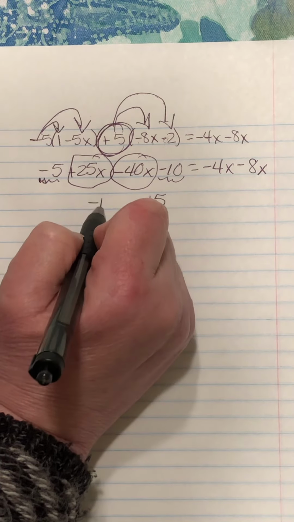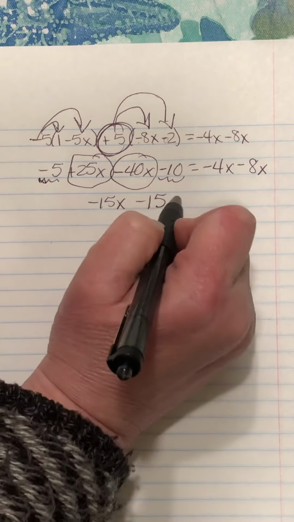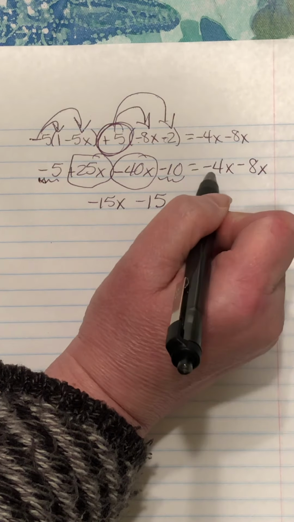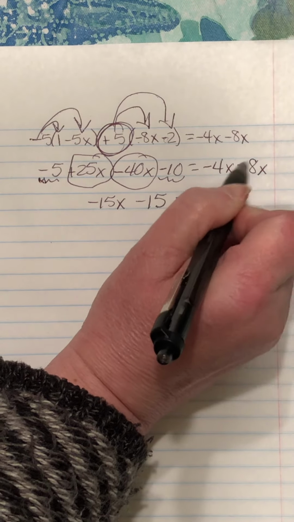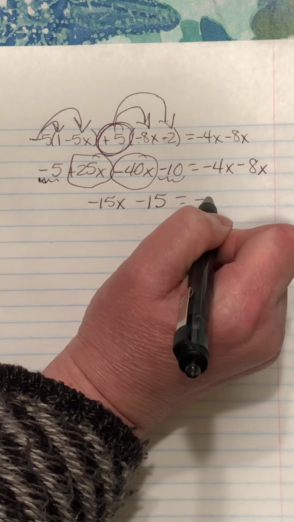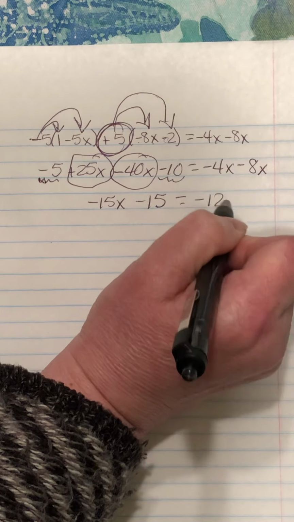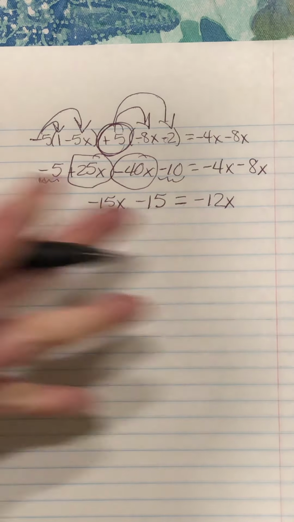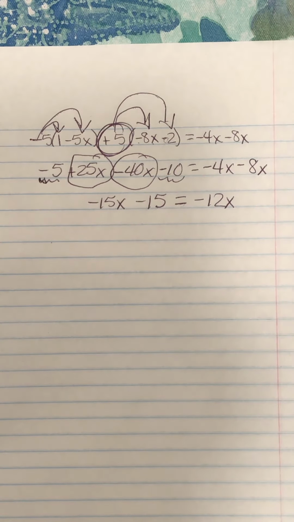So that's negative 15x. And that's going to equal your negative, oh, actually we need to combine like terms here. So negative 4 and plus negative 8 x's is negative 12, and then you just put the x because it's being multiplied. So now our next step is to do variables on both sides. If we have variables on both sides, get them to one side.